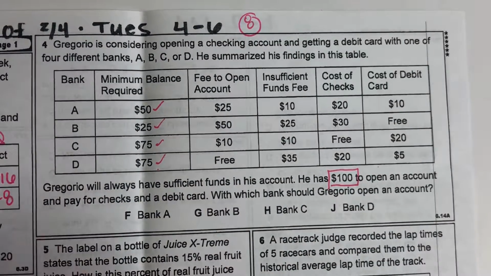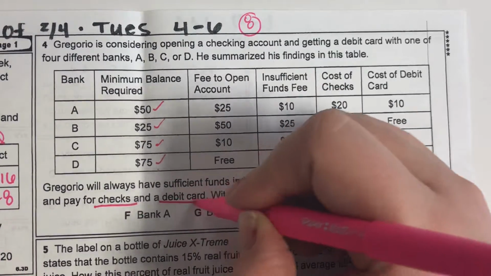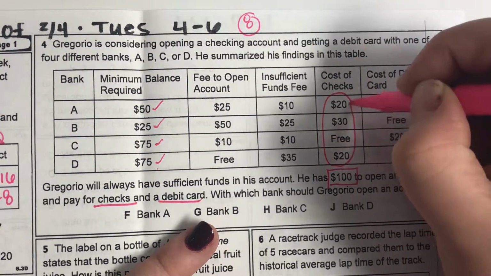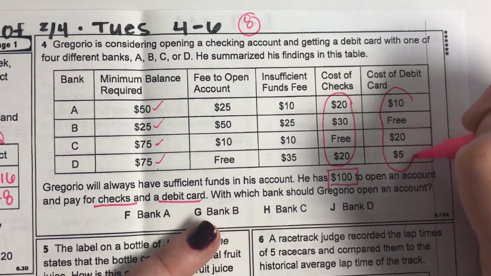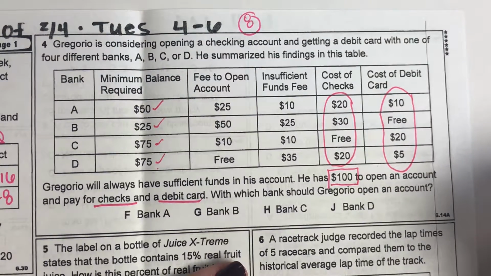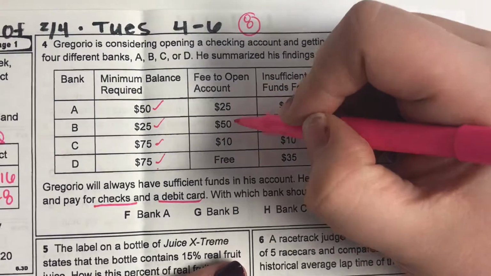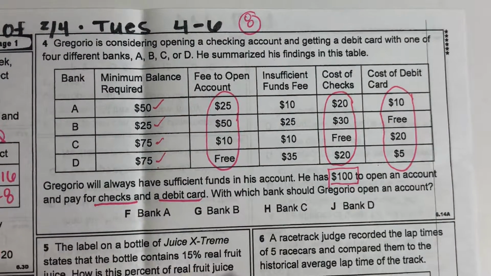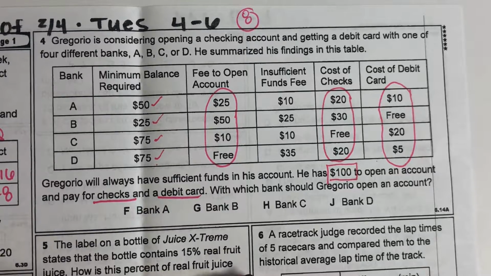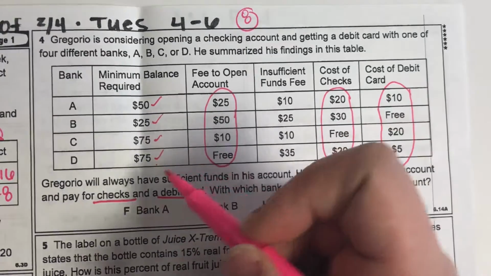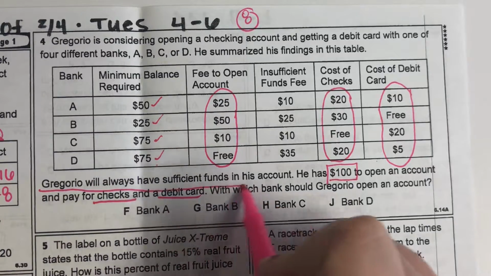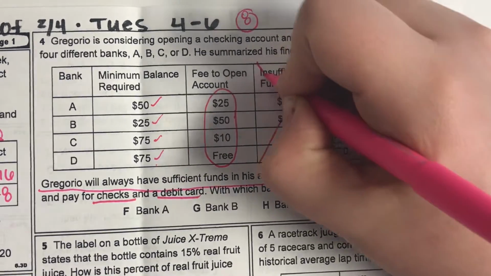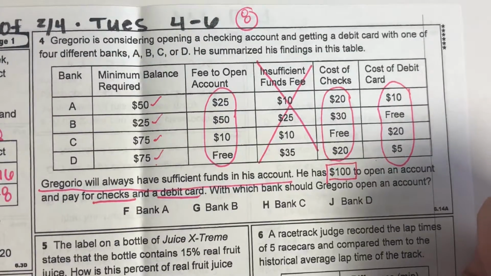Okay, it says he's going to pay for checks and for a debit card. So that's why we need to look at this checks column and the debit card column, and we need to take that out of his $100. Plus we need to also take out the fee to open the account, which is how much it's going to cost you just to open an account at that bank. Okay, he's always going to have sufficient funds. That's what it says right here in this first sentence. So this insufficient funds fee doesn't even matter for him. We can just mark that one out.